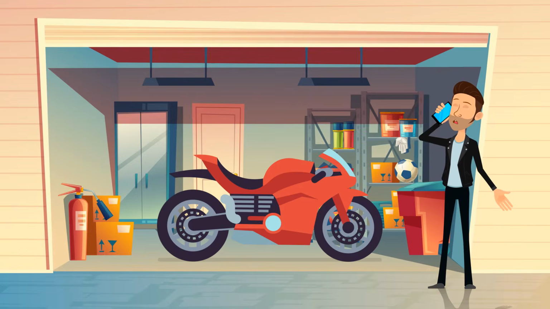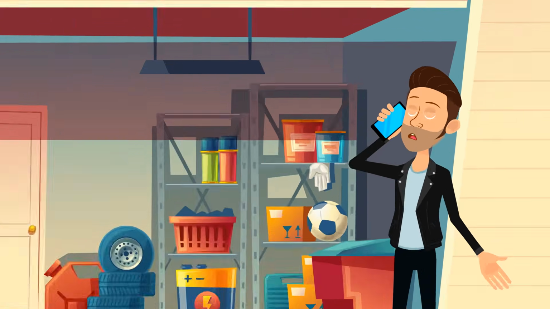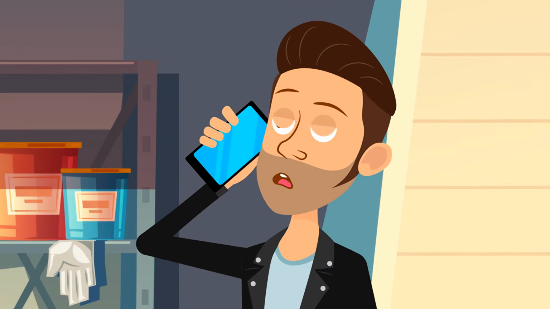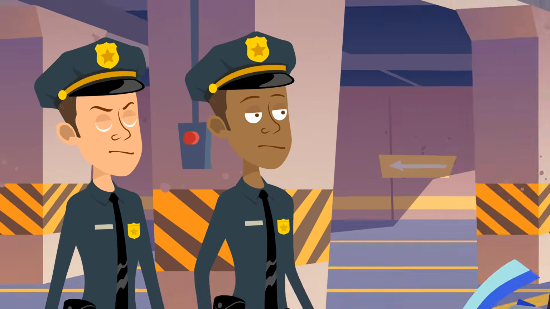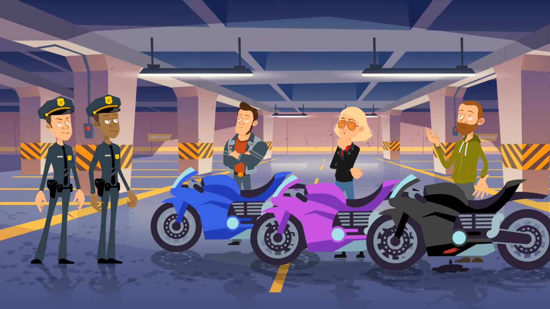Noah reported to the police that someone had stolen his red motorbike the previous night, right out of his garage. The police started to search for it and tracked 3 main suspects. Take a look at them. Which one stole Noah's motorbike?